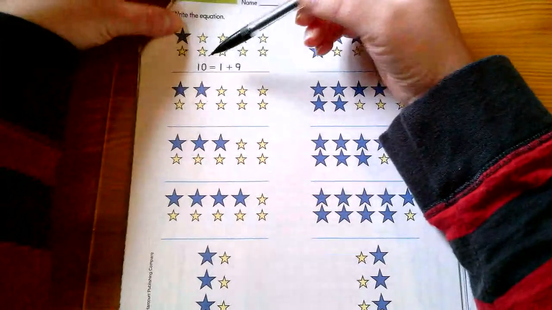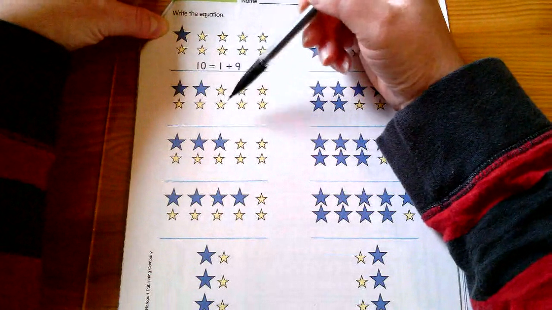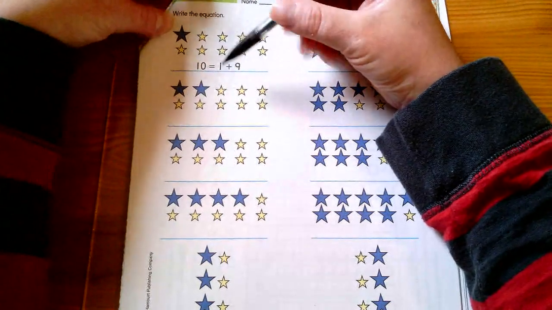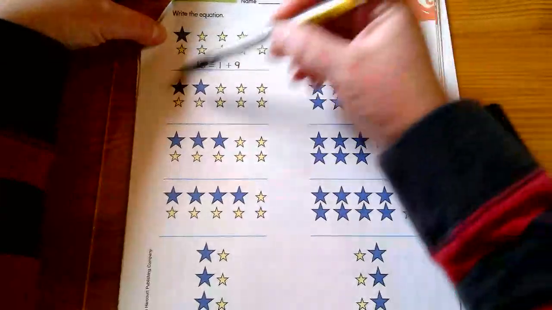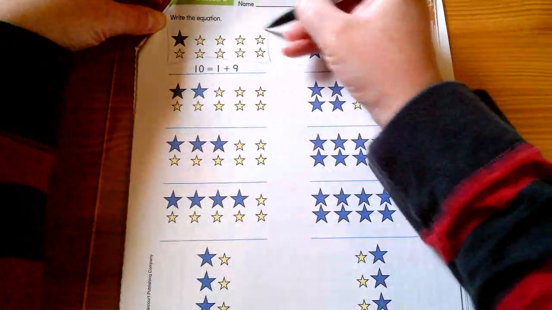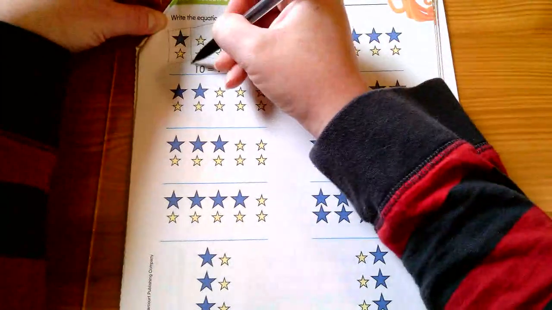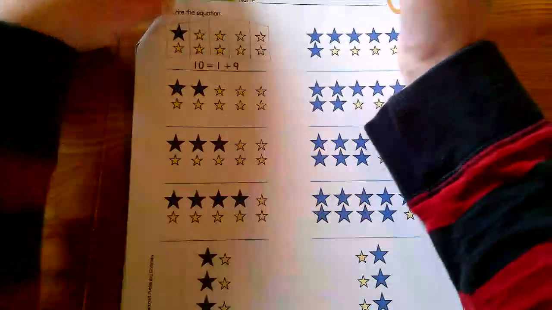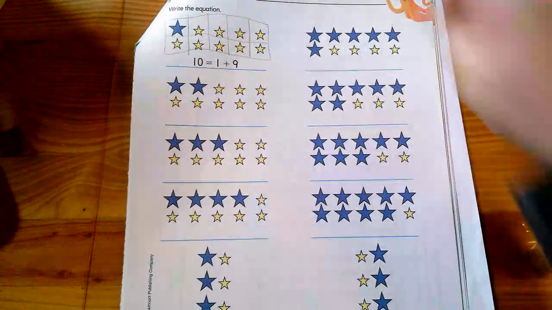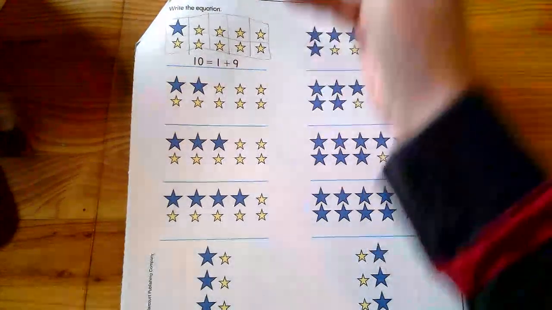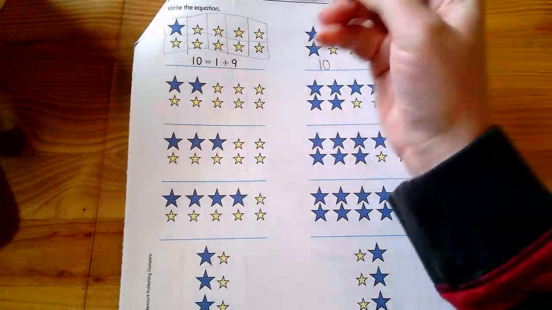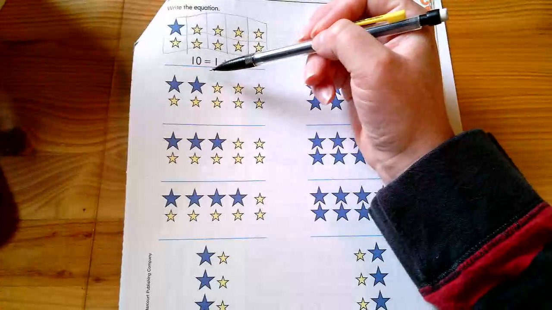We're going to start every equation with the total. That means how many stars we have in all. And that's because it's going to be the same for every single equation. In every single equation, there are 10 stars. And you can kind of see that they're in the shape of a 10 frame. And you don't have to draw a 10 frame box around all of them. But I just want you to see that there are 10 stars in each little section where we're going to make equations. So that's why each equation is going to start with the number 10. That's the total. And then we're going to break it into its two partners.